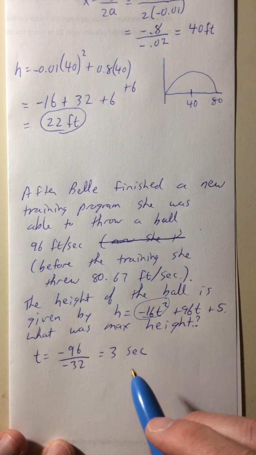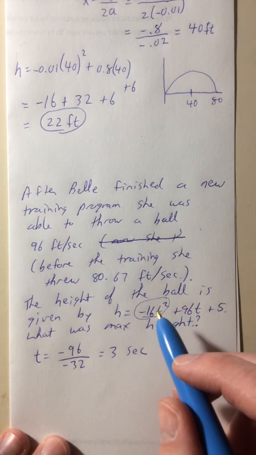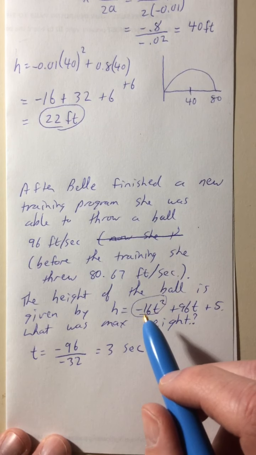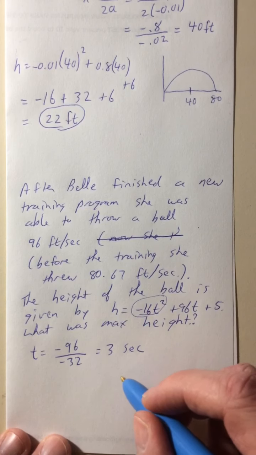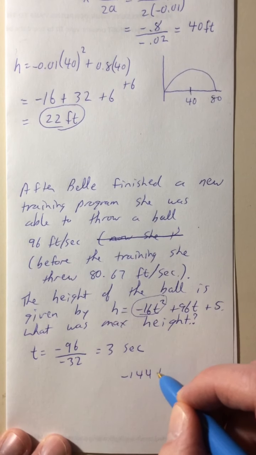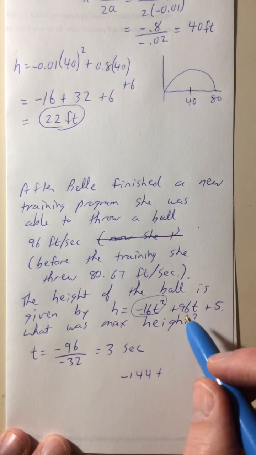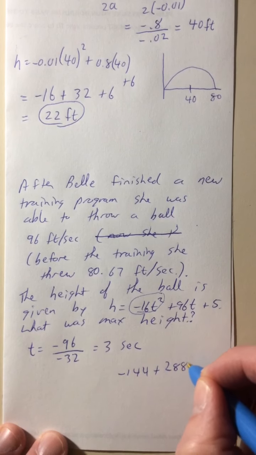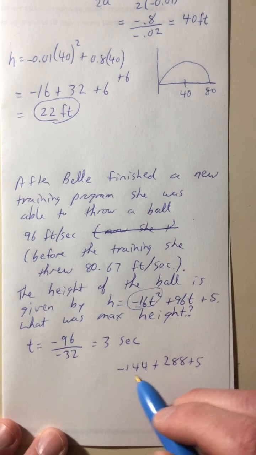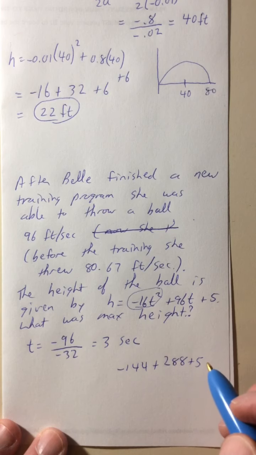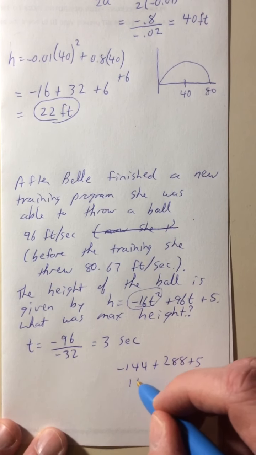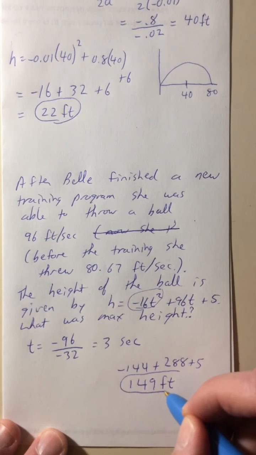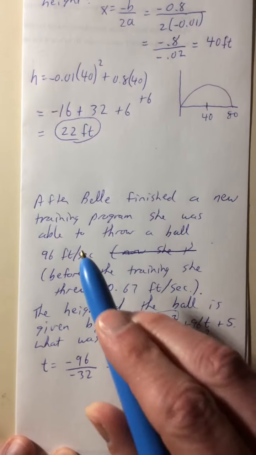So we want to know what's the height of the ball after 3 seconds. Well, we're going to plug this right in here. And I'm just going to speed right through this. So 3 squared is 9 times 16 is negative 144. Plus, we got 3 here. This is going to be 96 times 3 is 288. Plus 5. Negative 144 plus 288 is positive 144. Plus 5 is 149 feet. So there it is. There's the maximum height that Belle can throw the ball after her new training program.